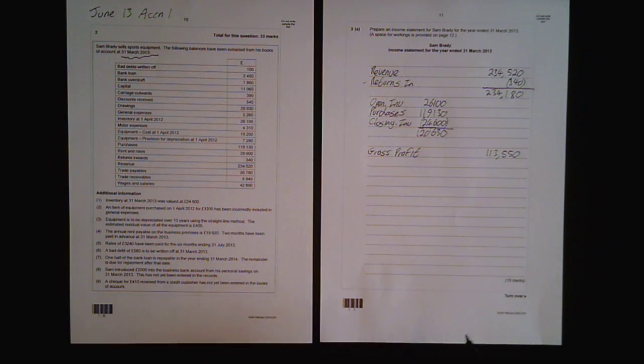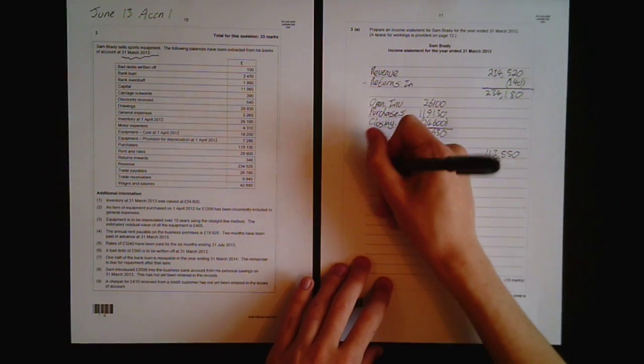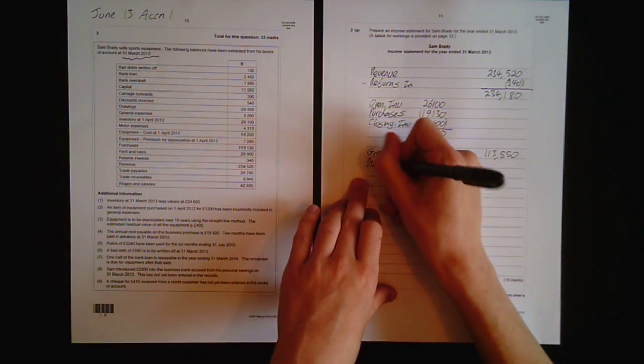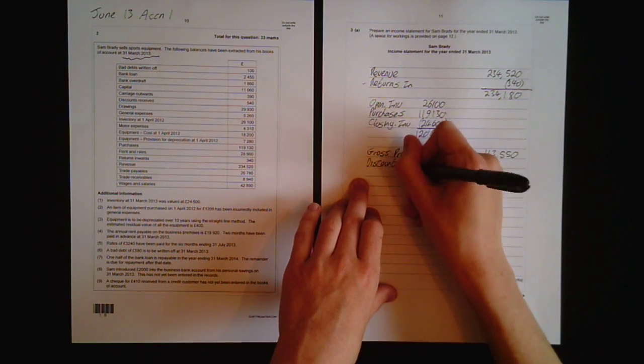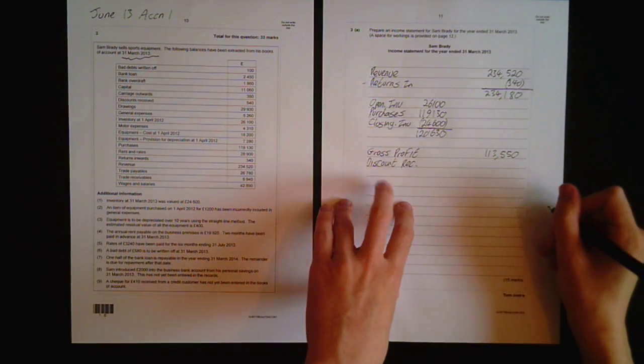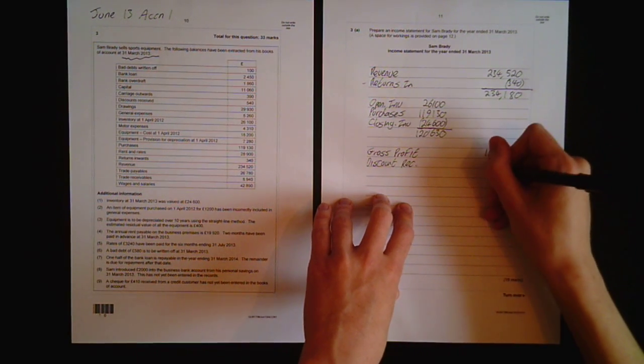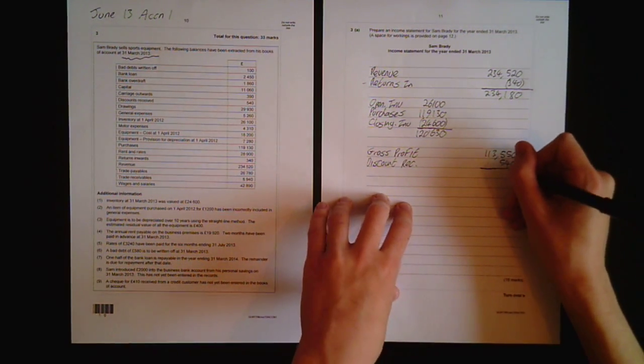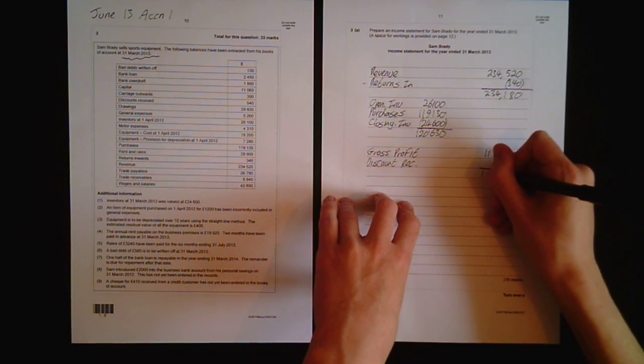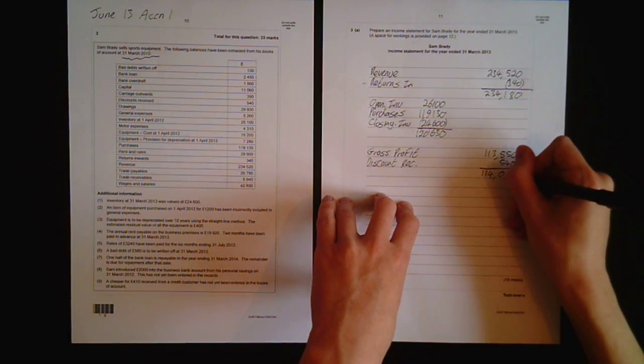So until then, there's something we need to add to our gross profit. It's an other income. It's discount received. Okay, I'm just going to abbreviate received. 540. So that's going to bring us to 114,090.